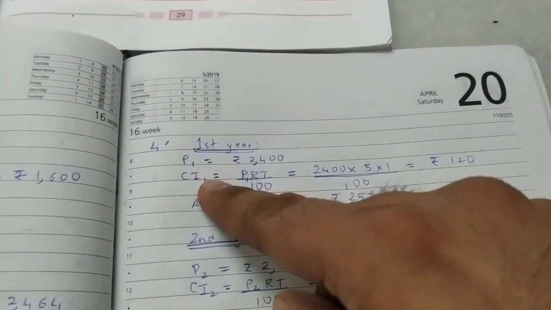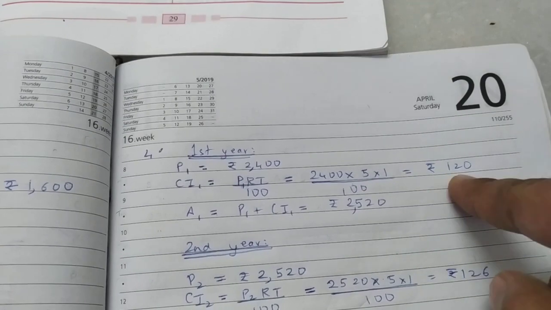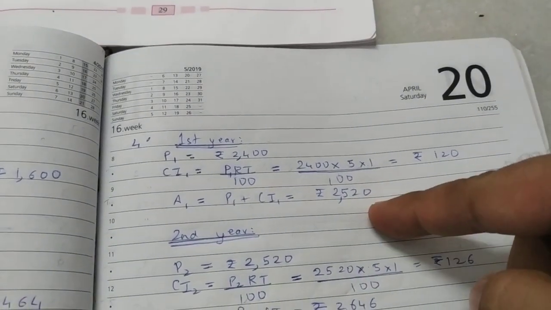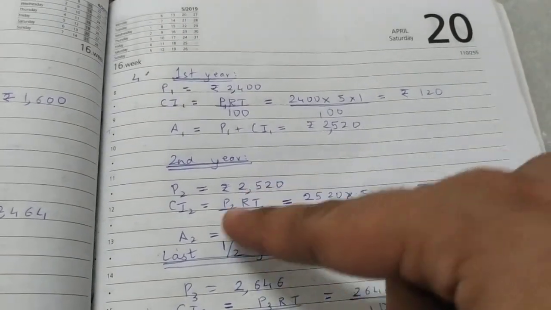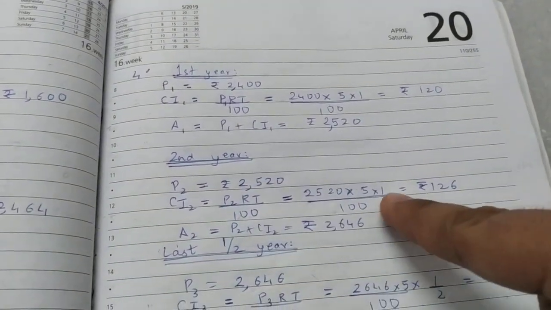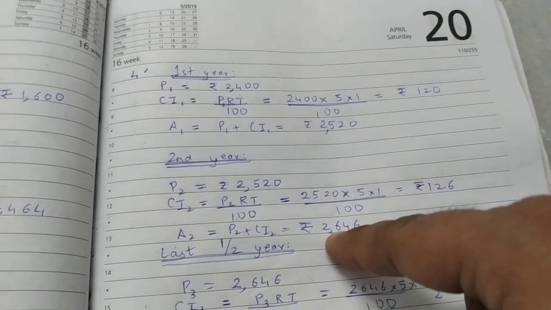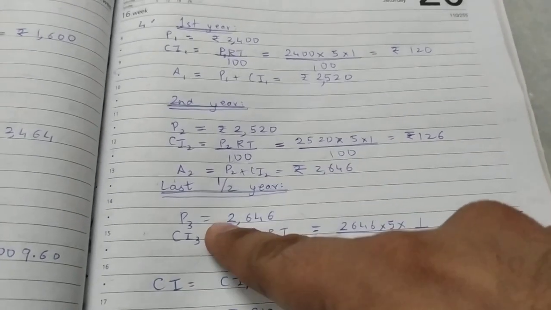For the first year, we calculate the compound interest. Time is 1 year. We find the amount. This amount will be the principal for the second year. We calculate the compound interest. Again, the time is 1 year. And the amount for the second year will again be the third principal.